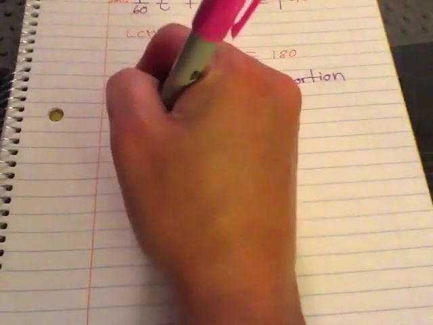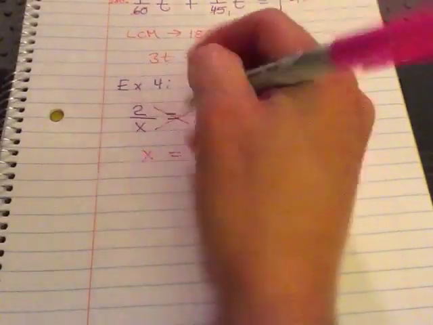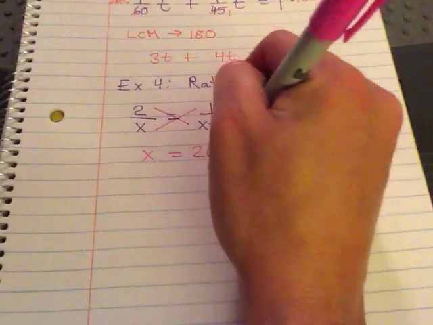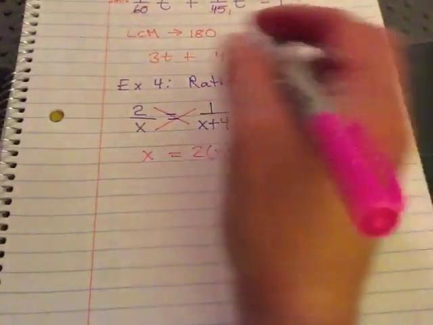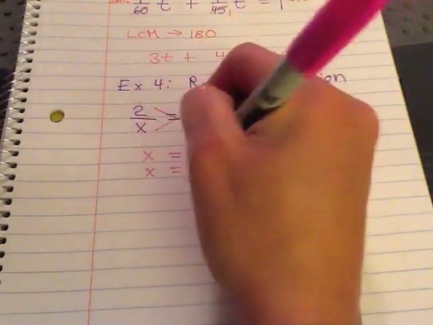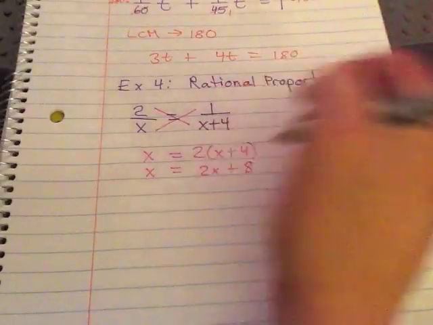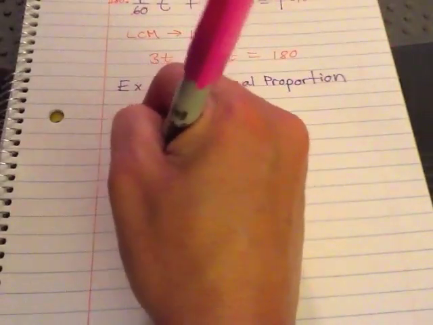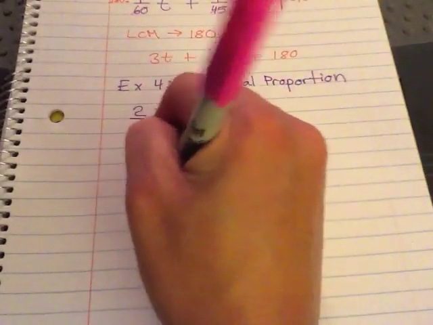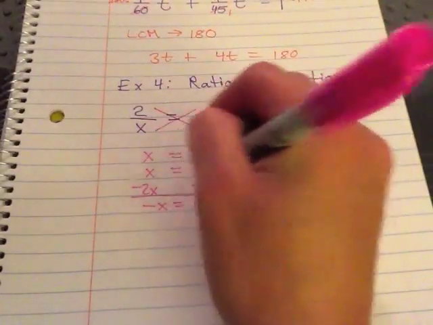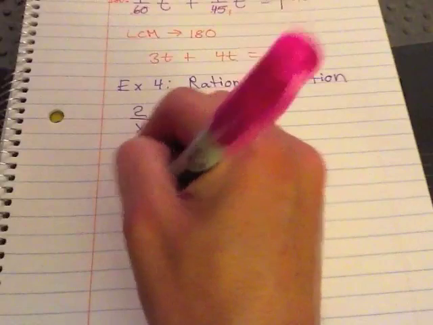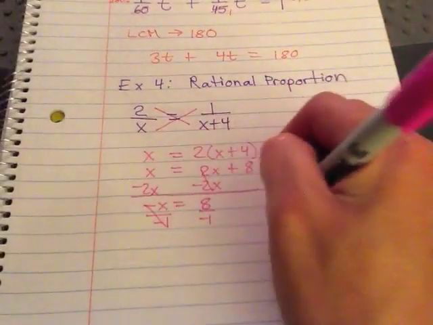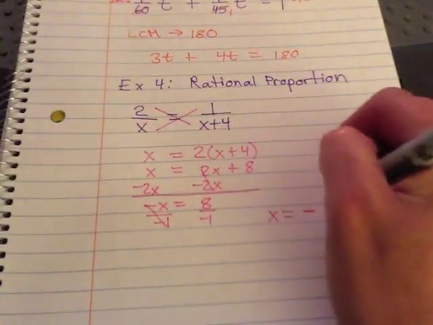X times 1 is 1x, and then you have 2 times x plus 4. So x equals 2x plus 8. Subtract 2x. You get a negative x equals 8. And then divide by the negative, and x equals negative 8.